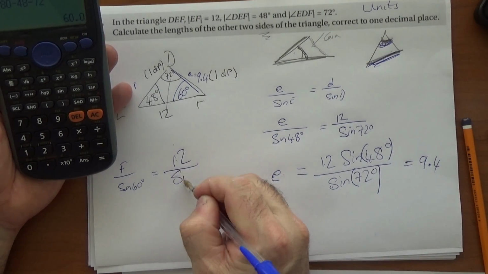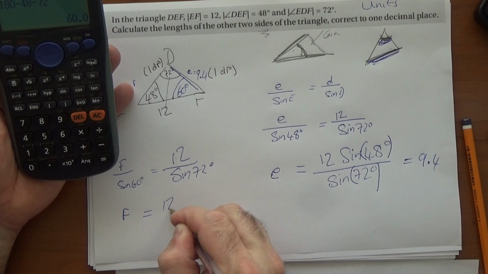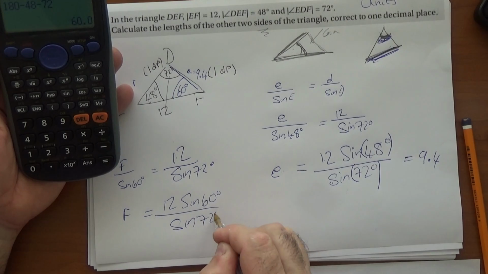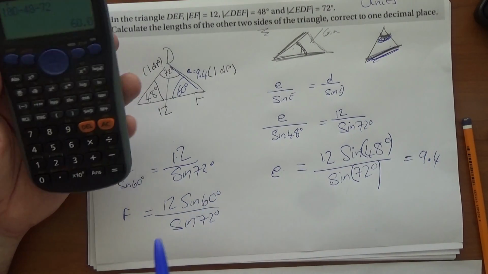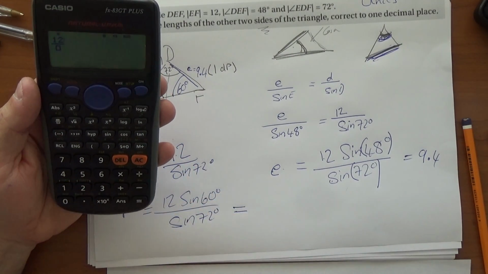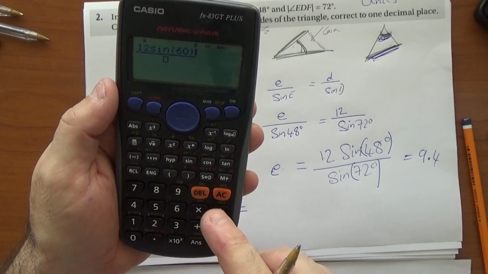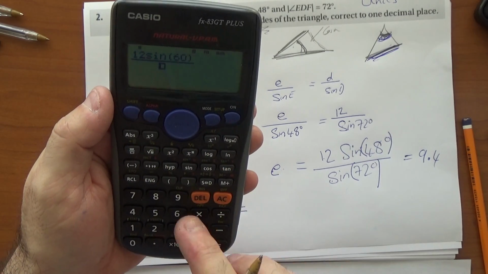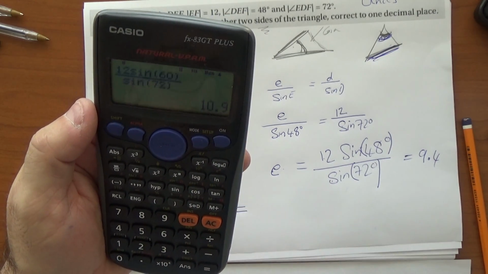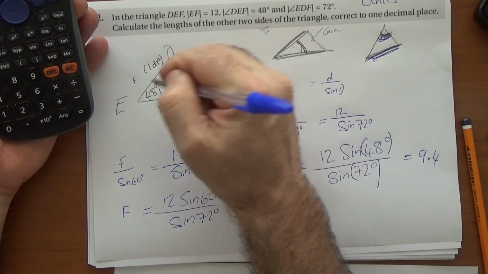So 12 over the sine of 72 degrees means that f little f is equal to 12 sine 60 degrees over the sine of 72 degrees. No point in substituting in root 3 over 2 because it's easier to type sine 60. So that's equal to fraction bar 12 sine 60, like I said it's easier to type that than root 3 over 2, and then sine 72 degrees. Okay, we get 10.9 is length f.